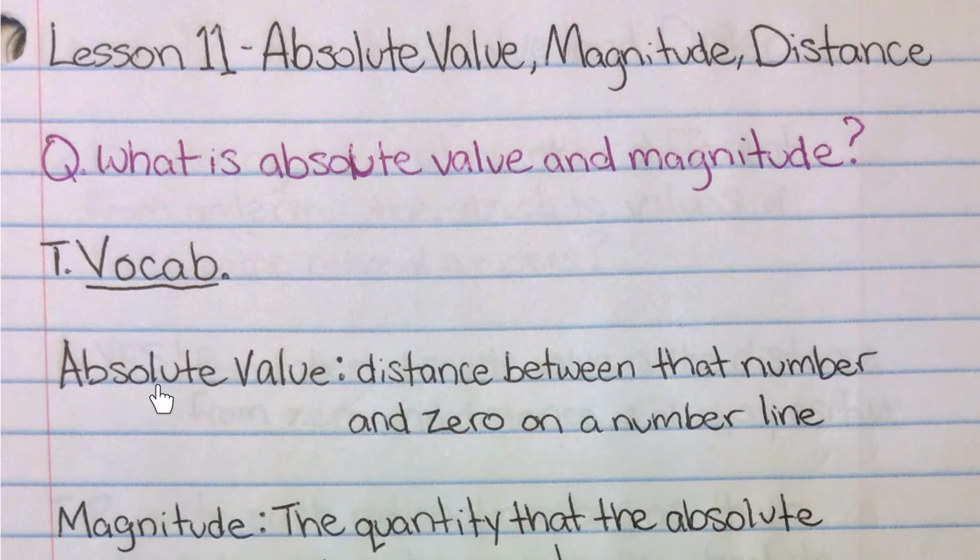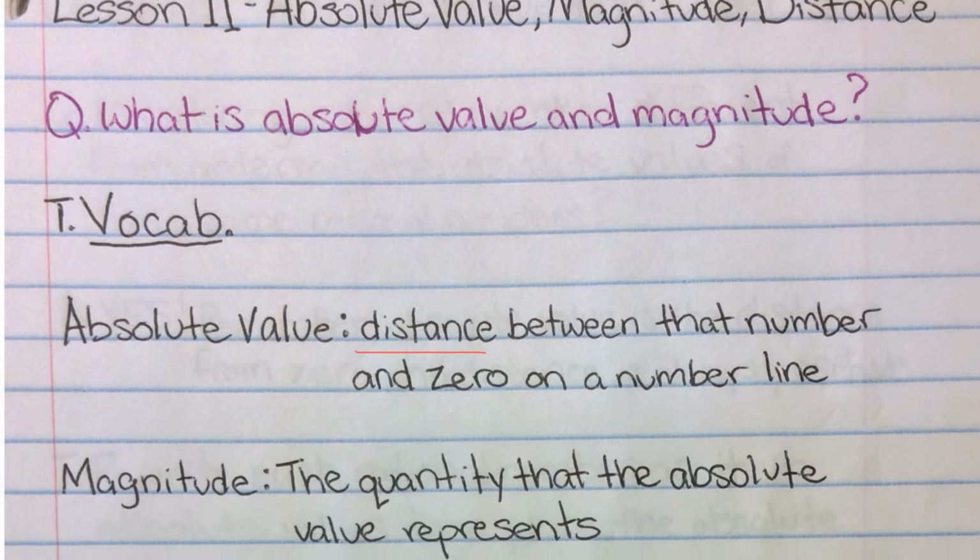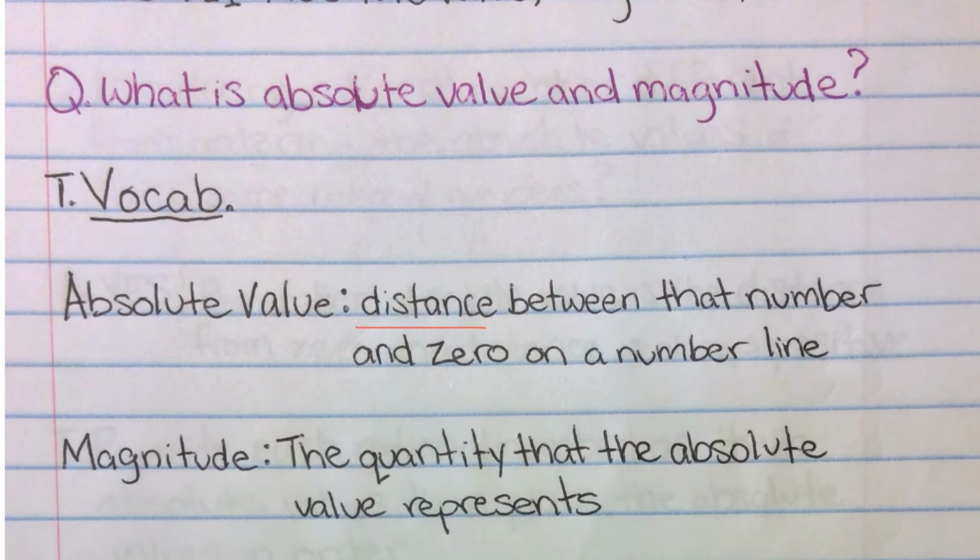Absolute value here in our definition is the distance between that number, whatever your number is, and 0 on a number line. So remember the key here is the word distance, right? So it's going to be the distance between whatever number we're looking at and 0. Magnitude is very much related to that absolute value, but it speaks a little bit more to the real world application. So the magnitude is the quantity that the absolute value represents. So it's the actual tangible stuff that the absolute value is talking about.